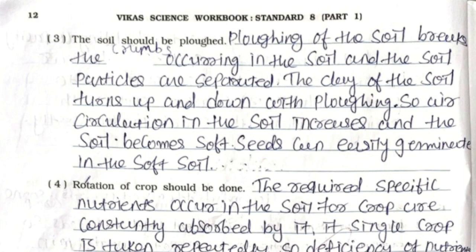Third one, the soil should be plowed. Plowing of the soil breaks the crumbs occurring in the soil and the soil particles are separated. The clay of the soil turns up and down with plowing, so air circulation in the soil increases and the soil becomes soft. Seeds can easily germinate in the soft soil, so the soil should be plowed.